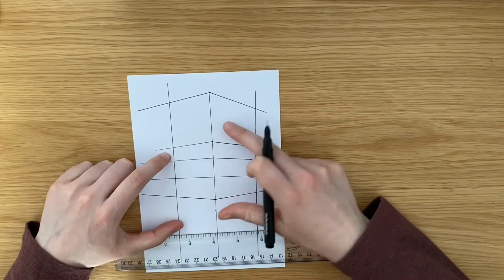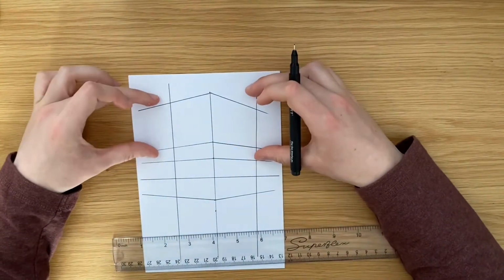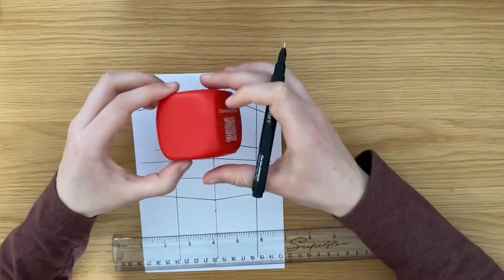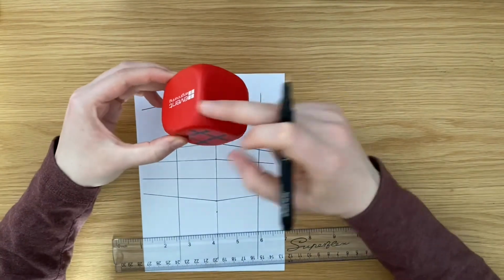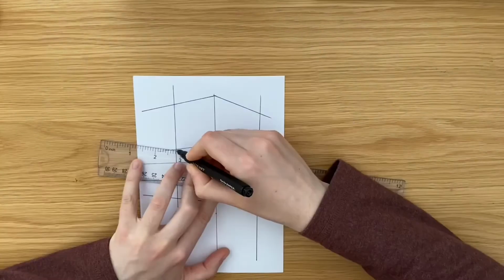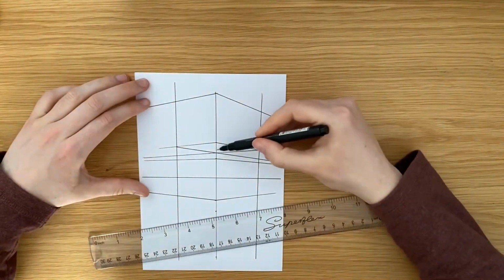So now because this cube is completely above the horizon line, we are going to see that bottom face. That's the view that we're going for. And there's your bottom face.